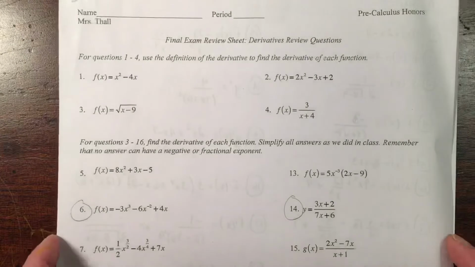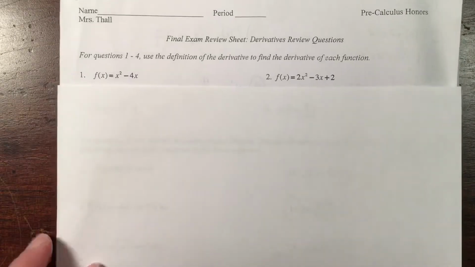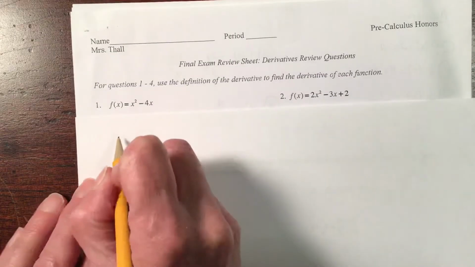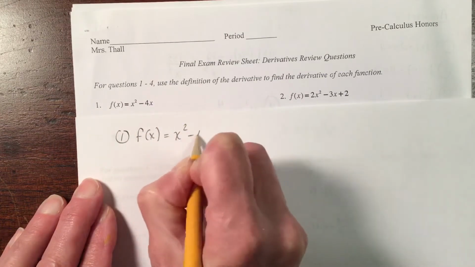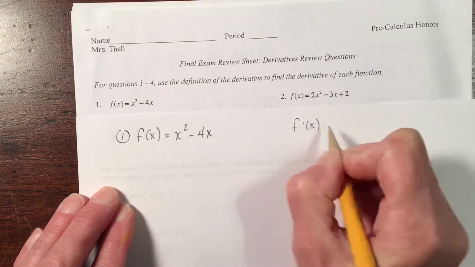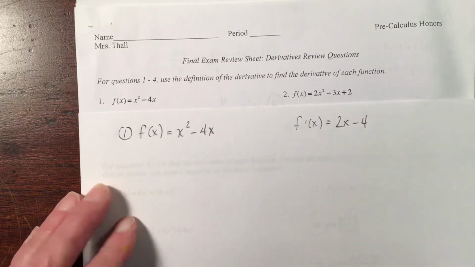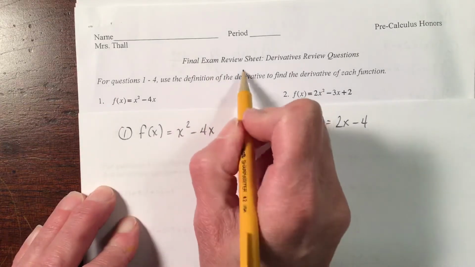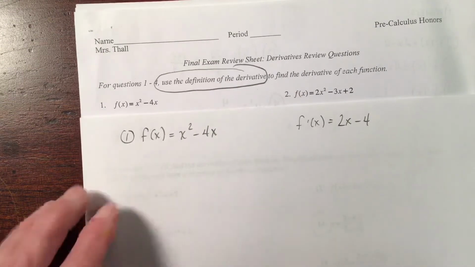First, I want to review with you guys how to find the derivative using the definition of the derivative. To save time, I'm just going to do a nice easy one. So if I need to find the derivative of x squared minus 4x, I know you guys all know how to use your shortcut method. You would get 2x minus 4, okay? But for your final, that's not going to be good enough. If I ask you to use the definition of the derivative, it means I want you to show this work.